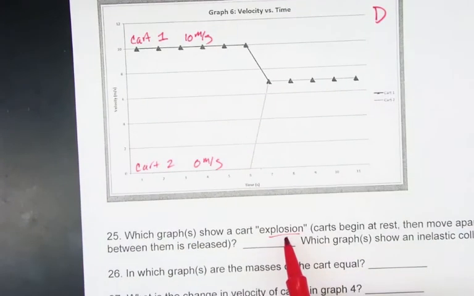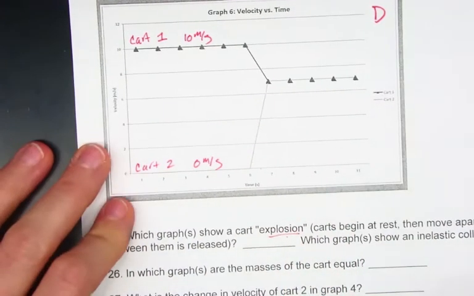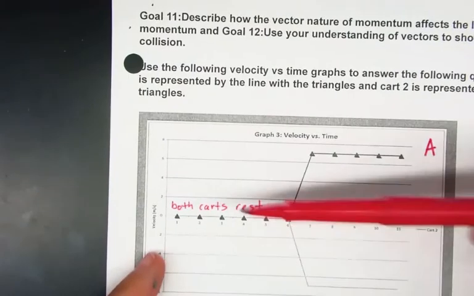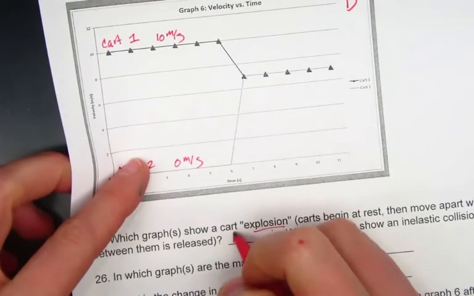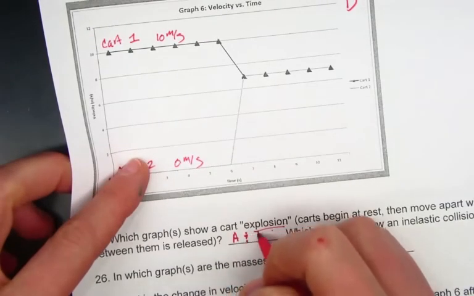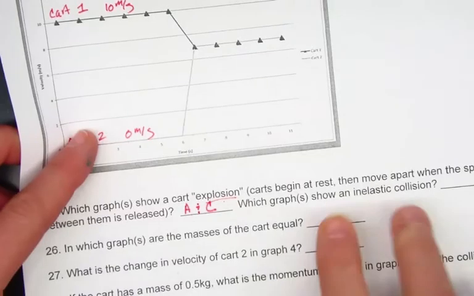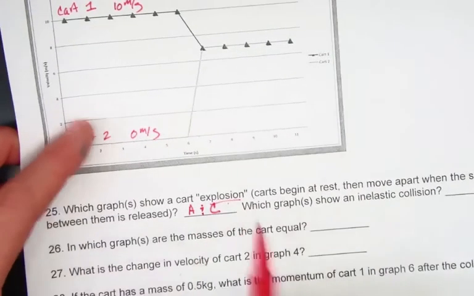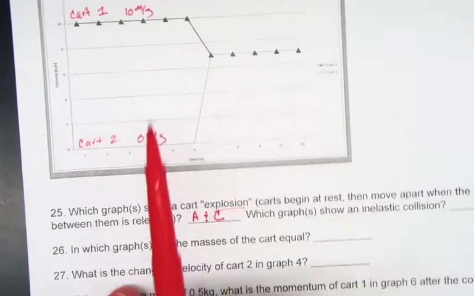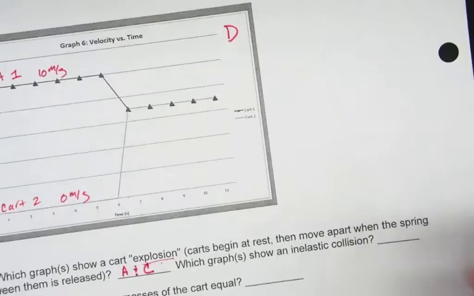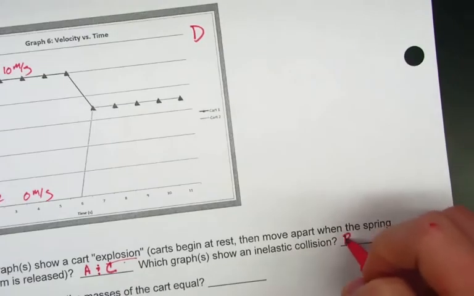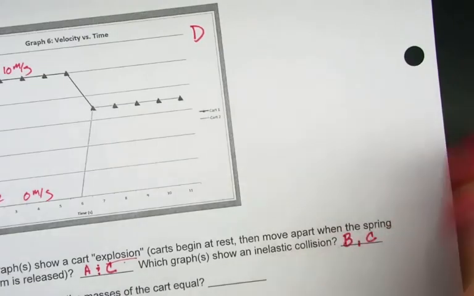So in order for it to be an explosion, both carts are going to be at rest, and that happens in the beginning. That happens for graph A and graph C. And then the other two graphs show an inelastic collision because the carts are at different velocities and then they stick together for a new velocity. So here they're sticking together, new velocity. So this is graphs B and D.